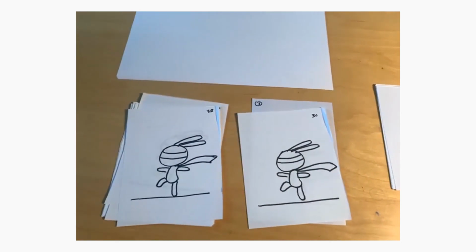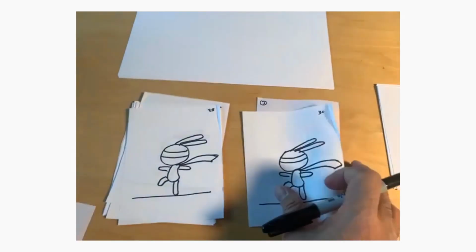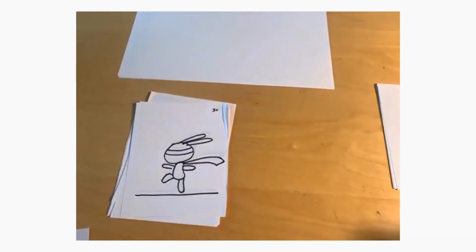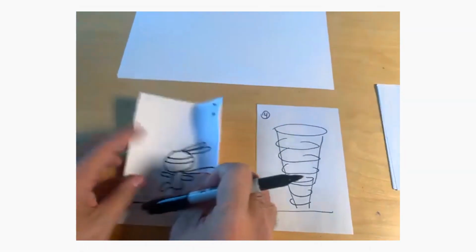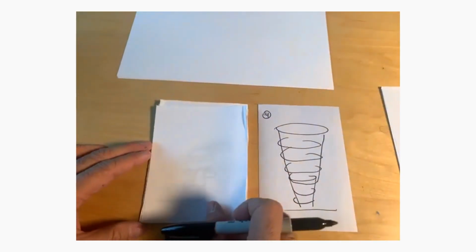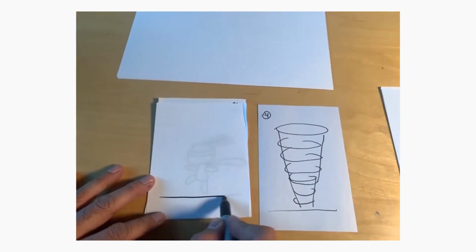So, all right, everybody. The next drawing is really easy. It looks like this. It's just a tornado. So the tornado is really easy. We have to draw the ground because we want to make sure that we always know that there's the ground there. So it's a straight line.